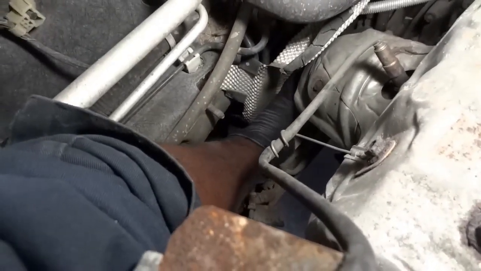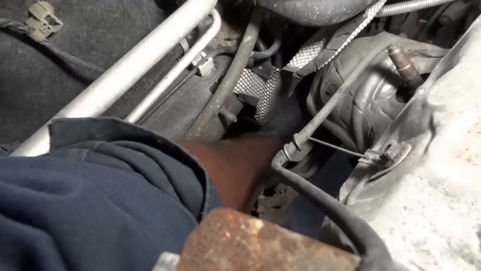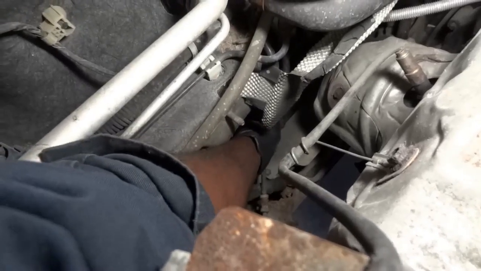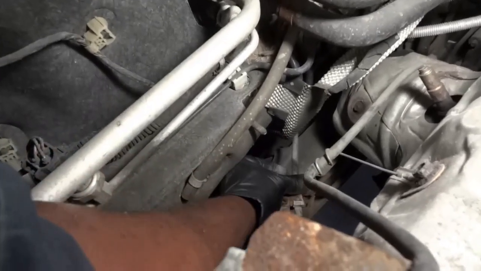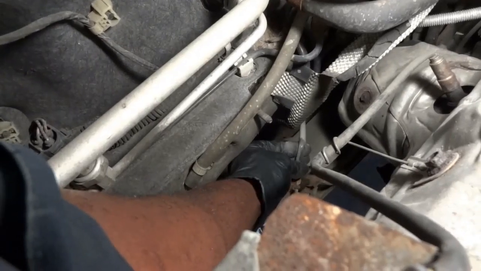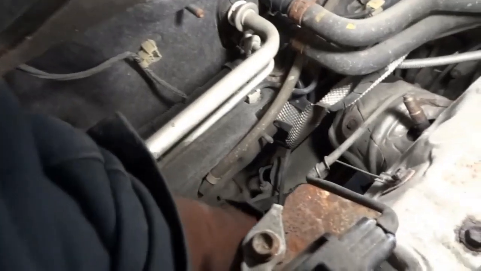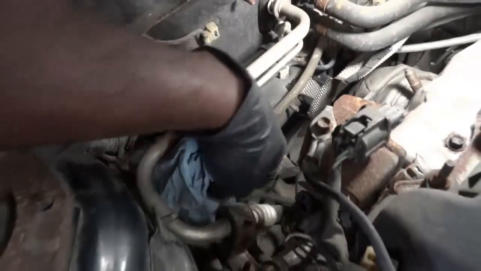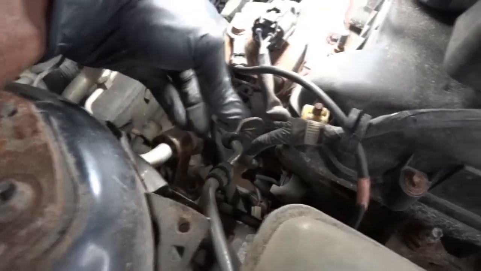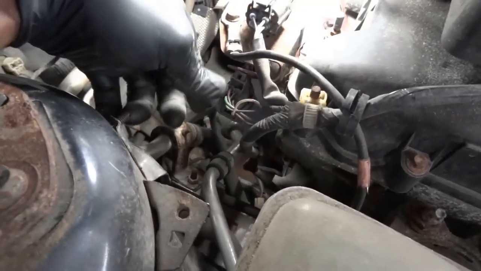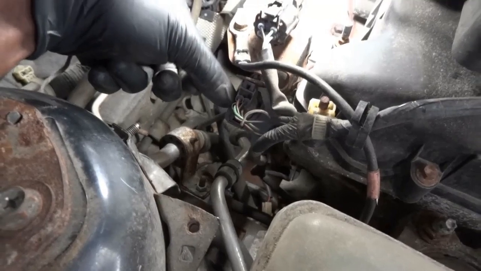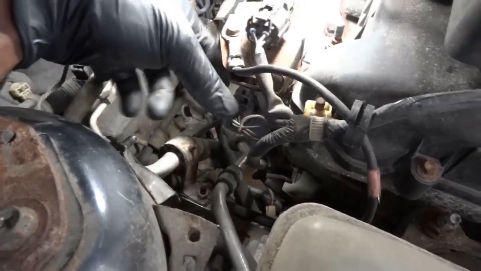I can touch the sensor. I don't know if you can see my hand over here. I'm actually touching the sensor right now. The wiring is not scraping against anything, and the wires are not shorted. I can basically inspect the whole harness. Everything looks good. We have to make sure that the signal coming out of this sensor matches what we saw on the scan tool.